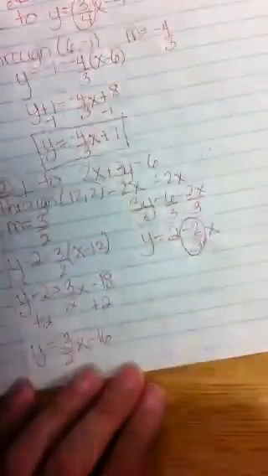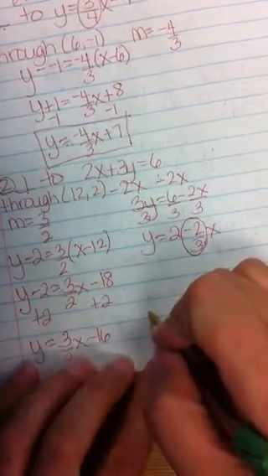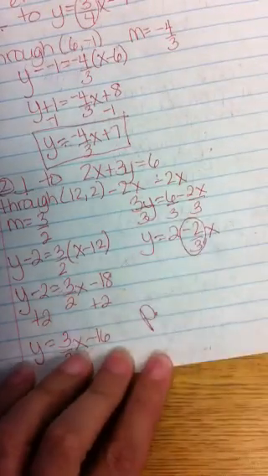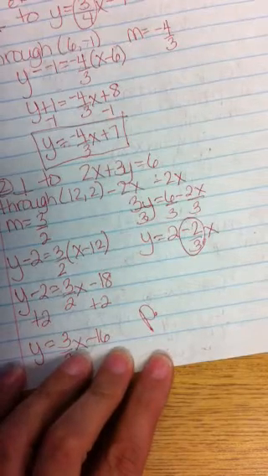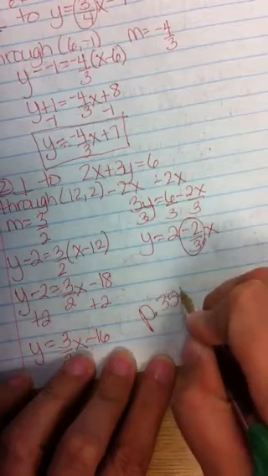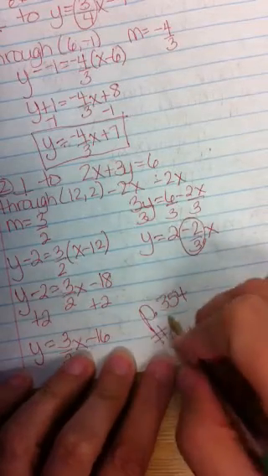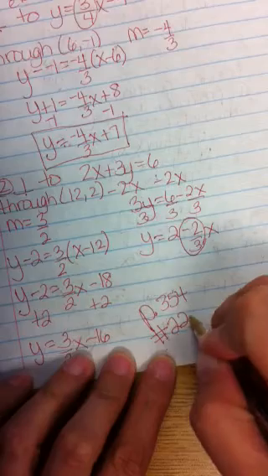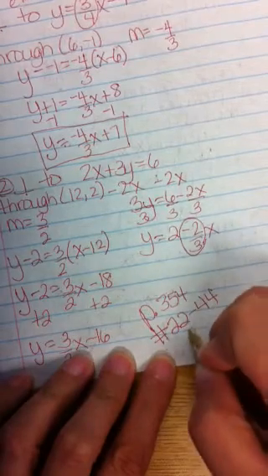Okay, so that's 4 examples, 2 for parallel, 2 for perpendicular, and your homework for this day is page 354, numbers 22 through 44, the evens.